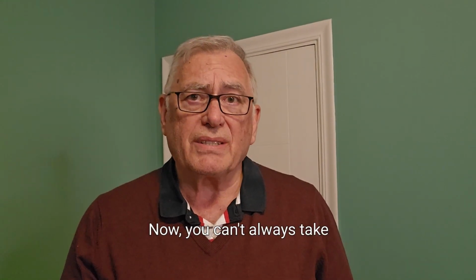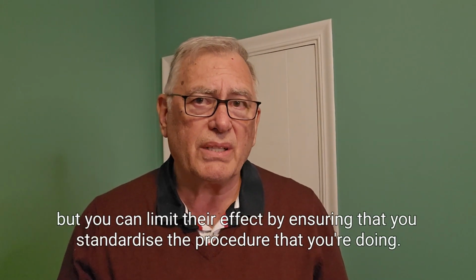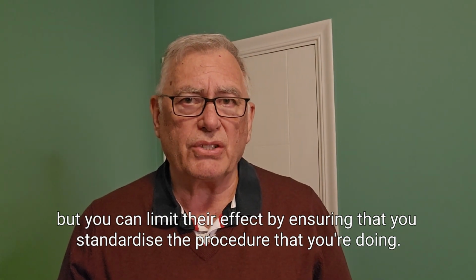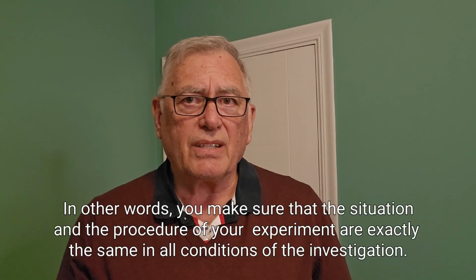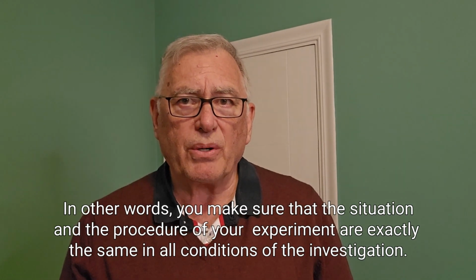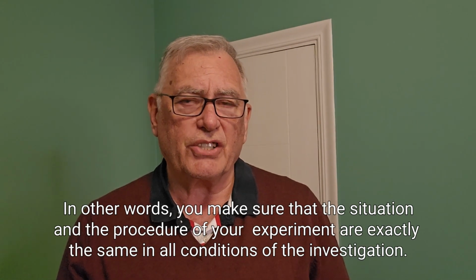Now, you can't always take out every kind of extraneous variable, but you can limit their effect by ensuring that you standardize the procedure that you're doing. In other words, you make sure that the situation and the procedure of your experiment are exactly the same in all conditions of the investigation.